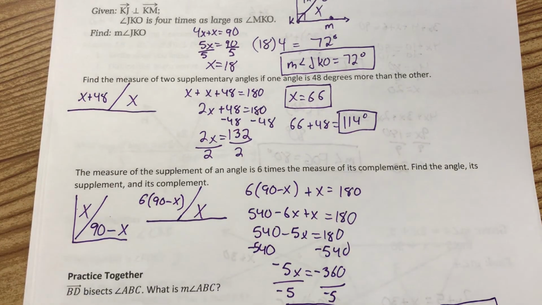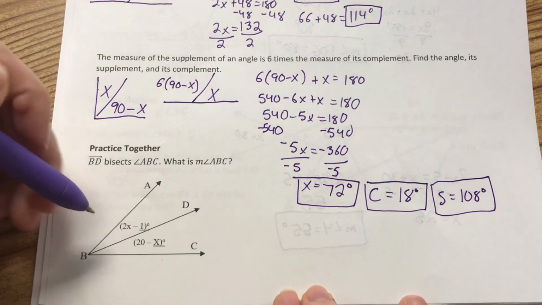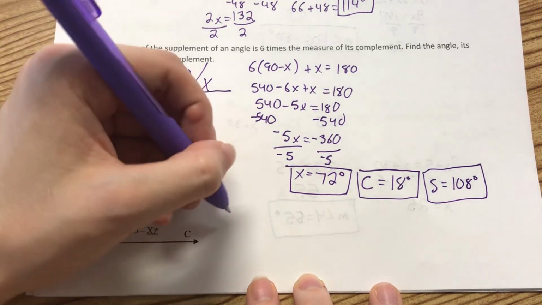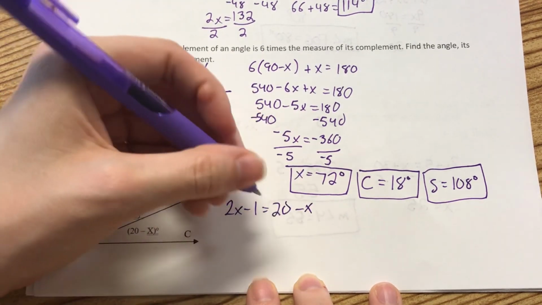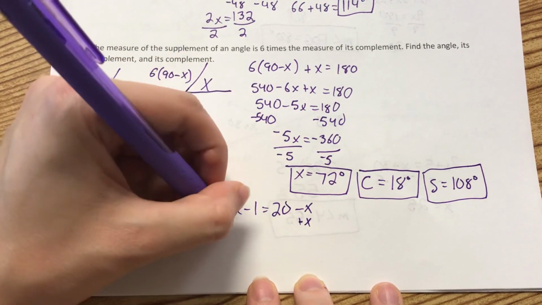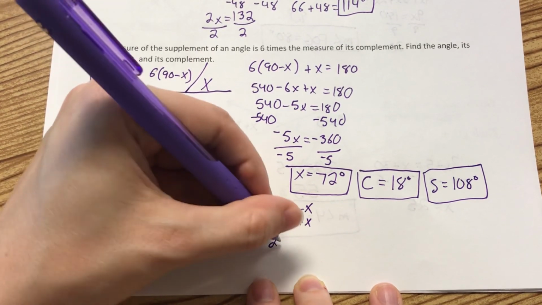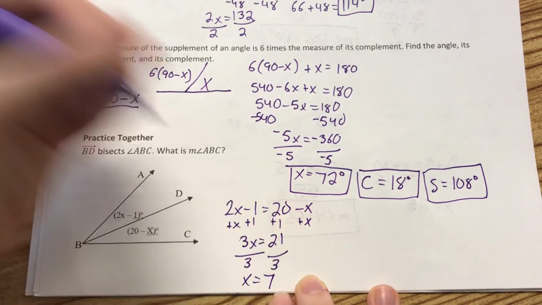All right, for this final practice together problem, since we have the word bisect, BD bisects ABC, then we can say that these two are equal. So 2x minus 1 equals 20 minus x. And then solve that. So add x to both sides, add 1 to both sides. 3x equals 21. Divide by 3, and we get x equals 7.